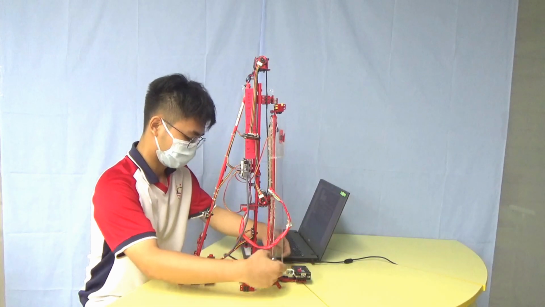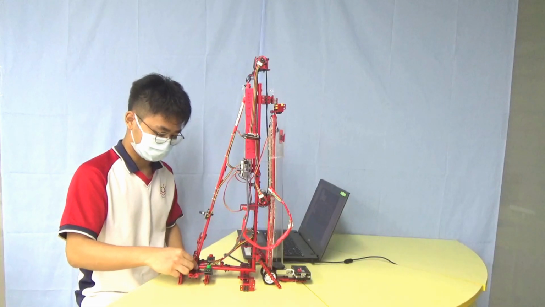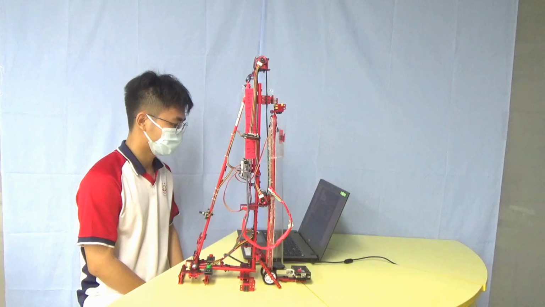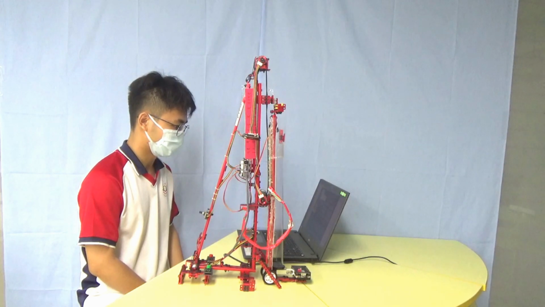We hope that through such repeated experiments, students can understand more about physical concepts and physical formula of this course. We also hope that students can learn about the existence of resistance.